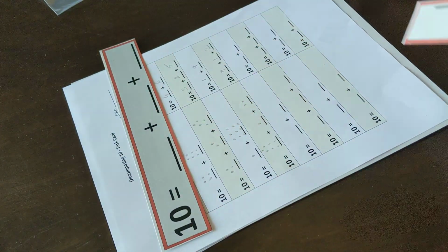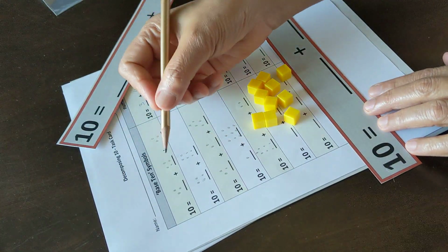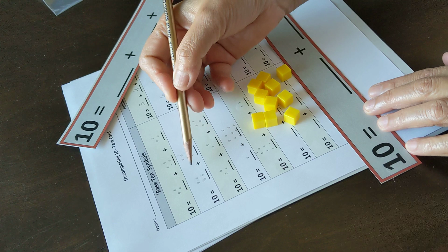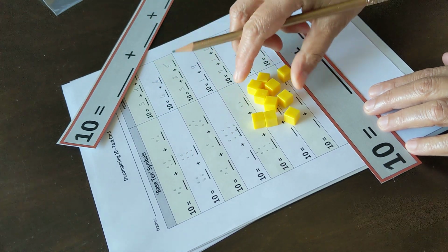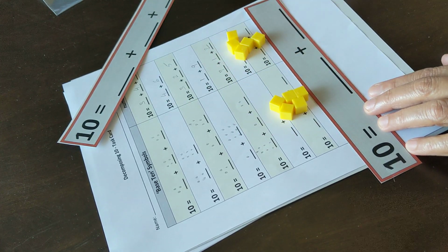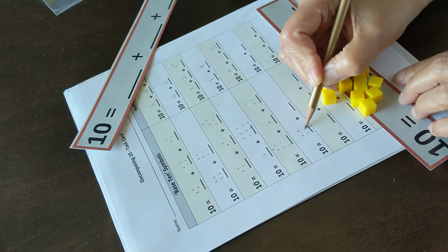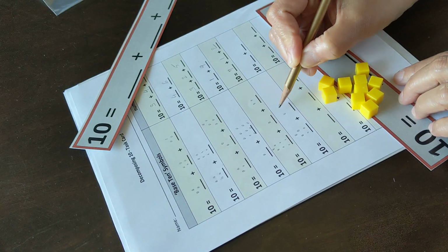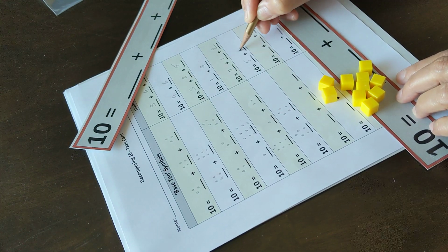Here, sum of 2 numbers is 10. Something that I don't repeat. Here I did 4 plus 6 and 1 plus 9. So let's see if I can make another one. 5 plus 5. 5 plus 5 is also 10.